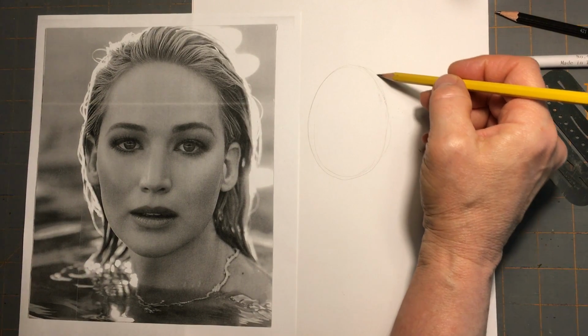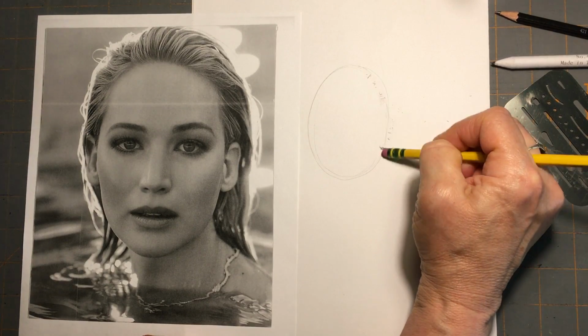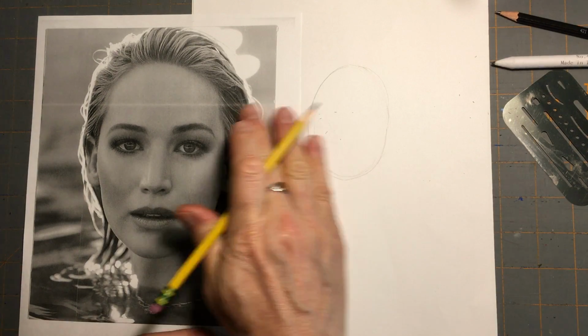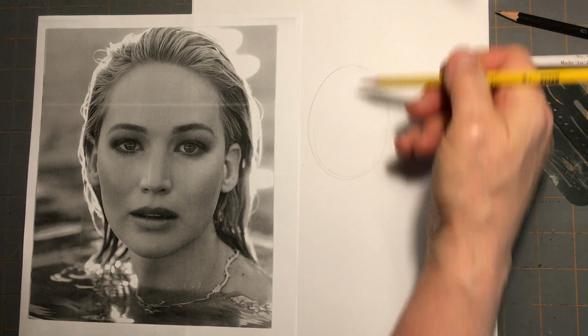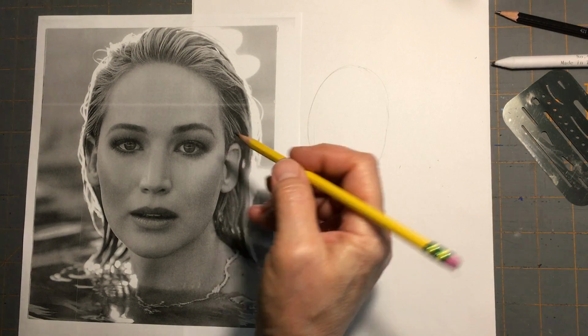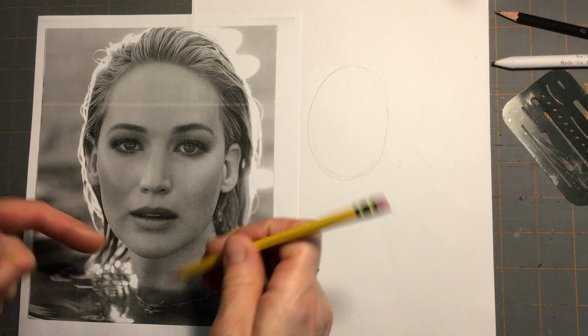Typically when we draw faces, one of the first things that people choose to draw are the eyes. So what we have to do is figure out where exactly the eyes go once we have drawn this oval. And you got it right on your portrait. If we look at where the eyes are compared to the chin, let's just do a little measurement.